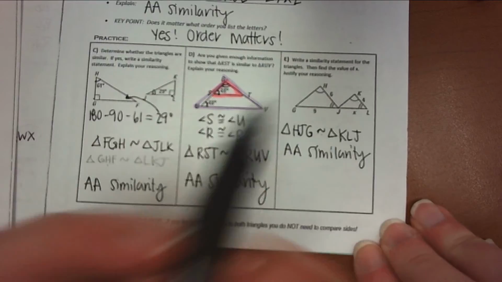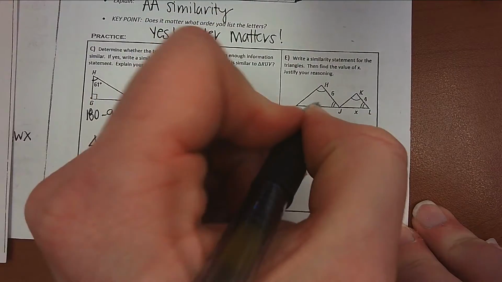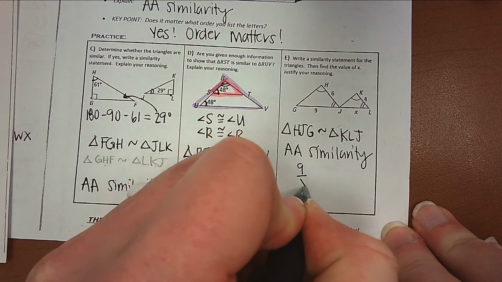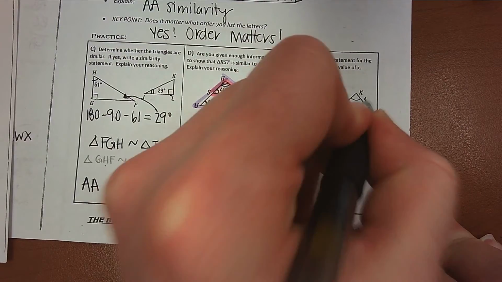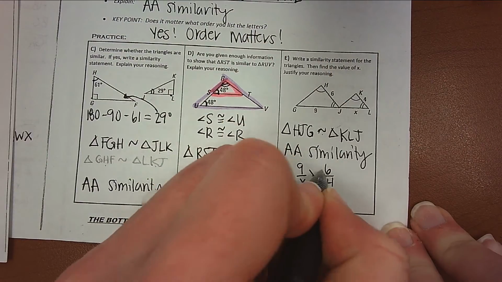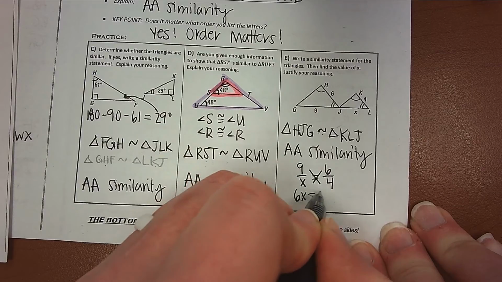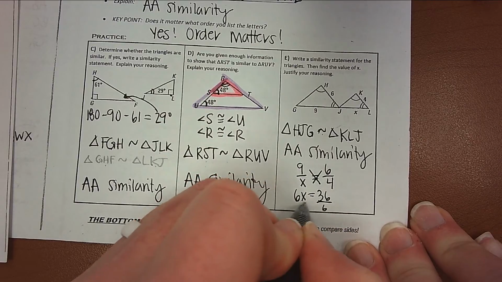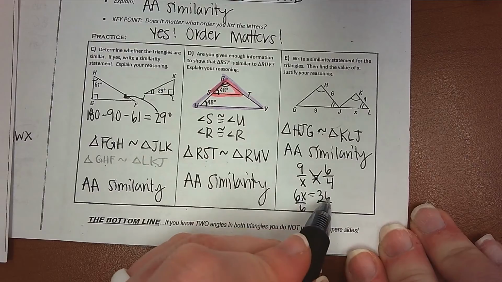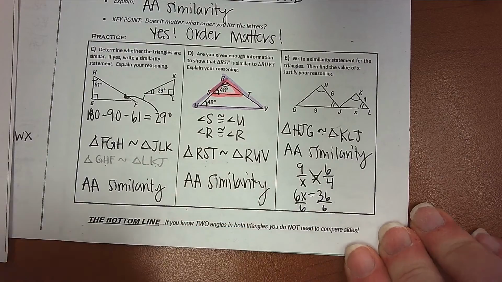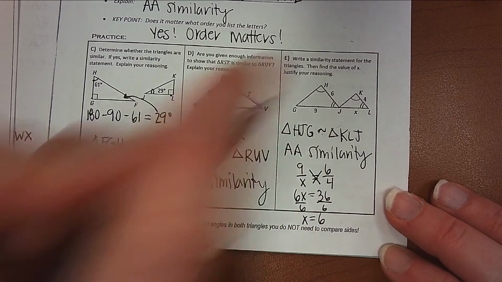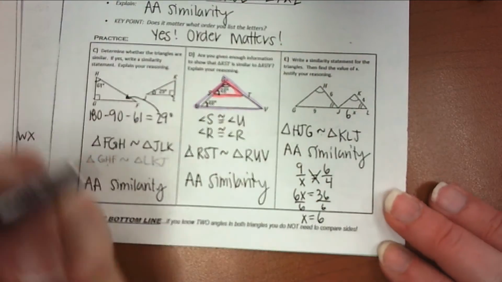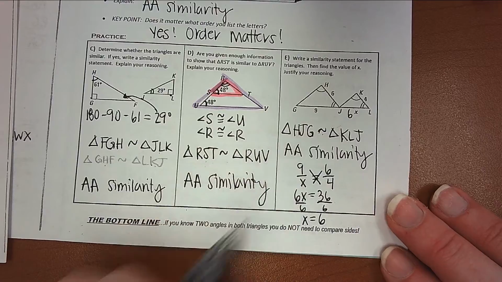And to find the missing value, we know that sides are proportional then, so my long side 9 over my long side X is equal to my short side 6 over my short side 4. I can solve using a proportion and using inverse operations. So 9 times 4 is 36, 6 times X is 6X. Divide both sides by 6, and I get X is equal to 6. That seems like a reasonable answer.